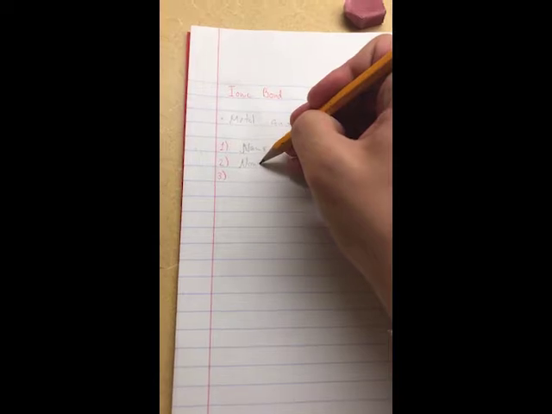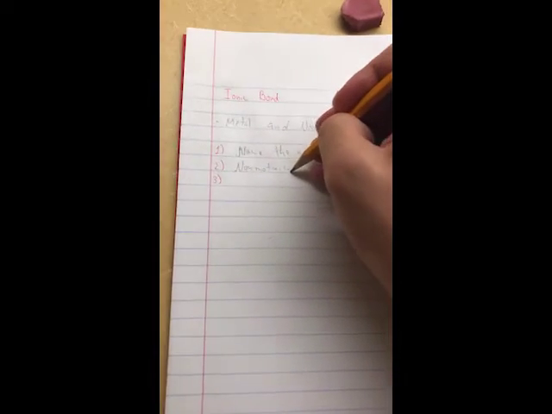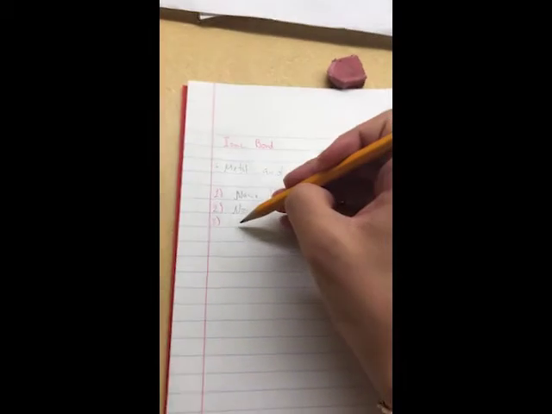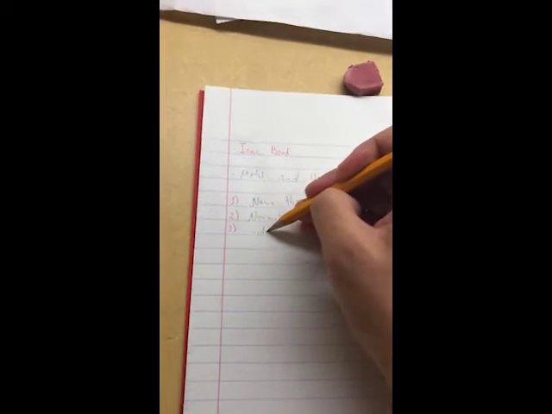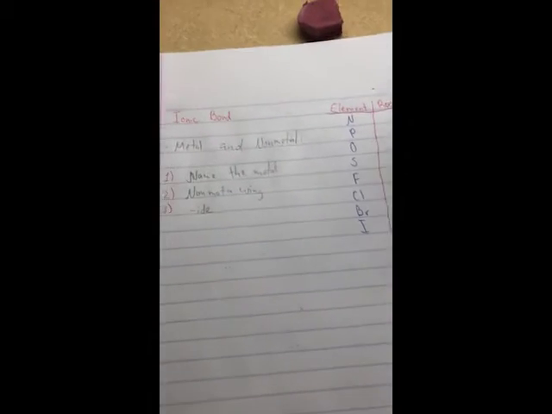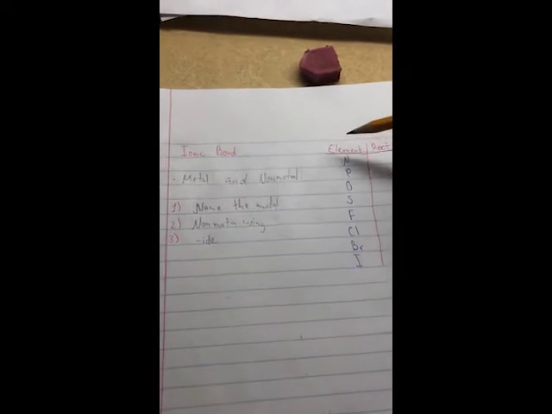Second, you have to name the non-metal using its root name, which I'm going to explain later. And third, end the non-metal with IDE.